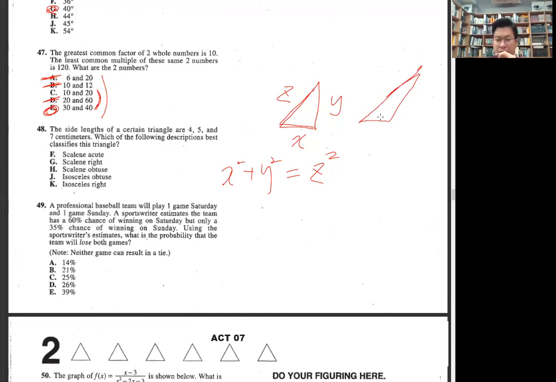But if it goes this way, where z is getting greater, then if z is greater, this is obtuse. If it's less, then z is shorter, so this is acute. Now we think about these numbers.